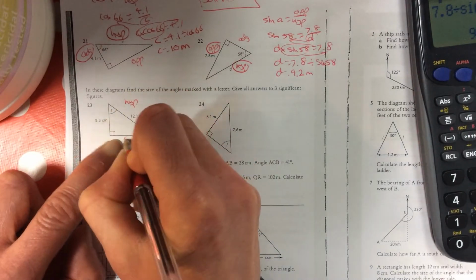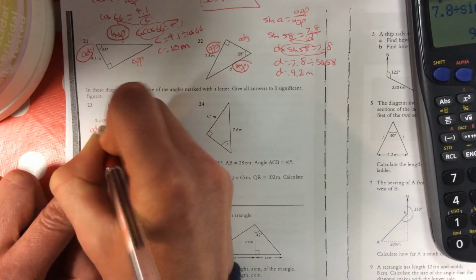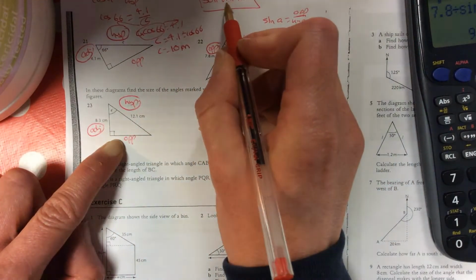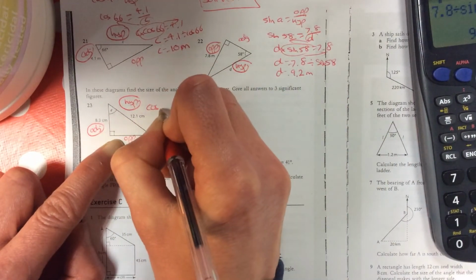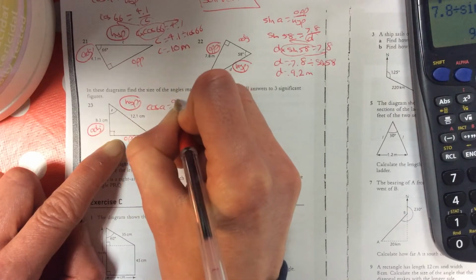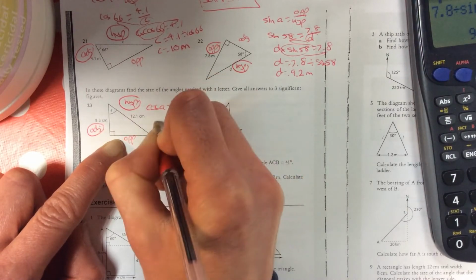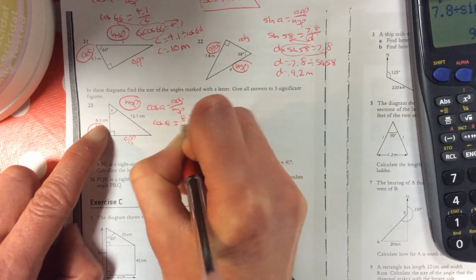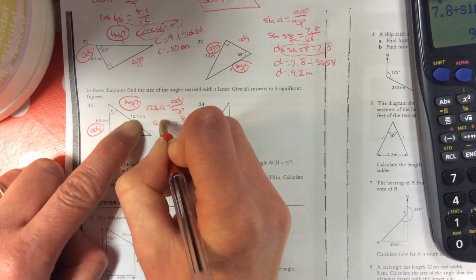Hypotenuse, opposite, adjacent. You know A and H are together for C for cos. So cos the angle is adjacent over hypotenuse. So cos your angle, called E, is adjacent over your hypotenuse. That was one of these ones.